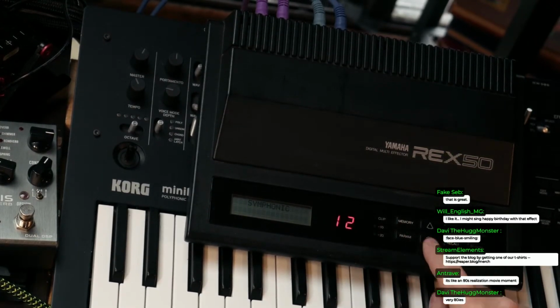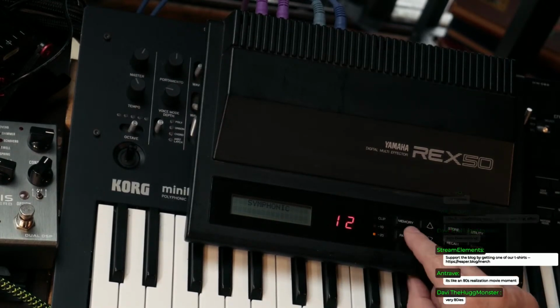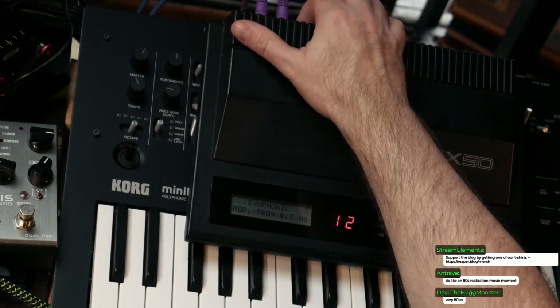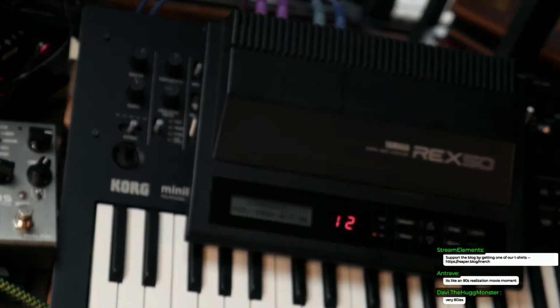The other thing that people tend to like is this symphonic preset. It's just sort of a modulated thing. I'll do it 100% wet. And bypassed.